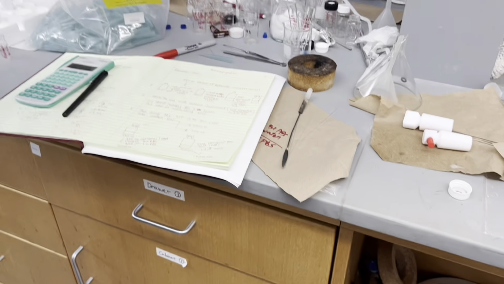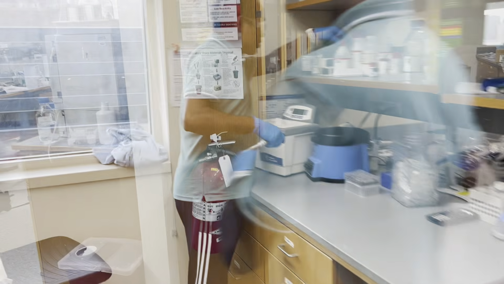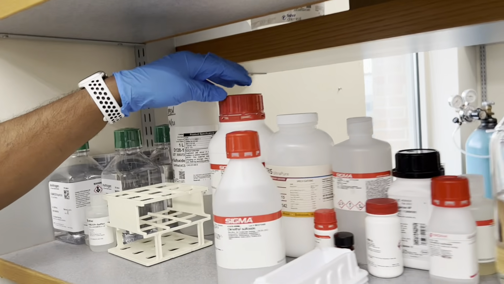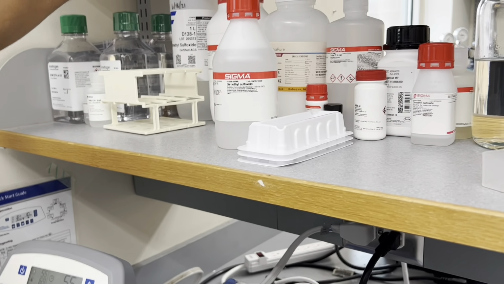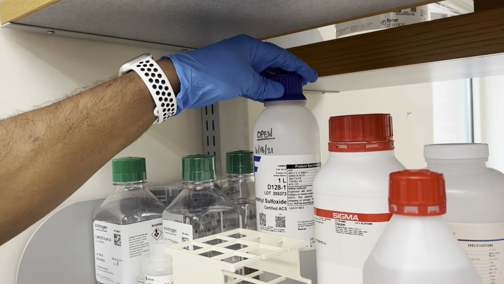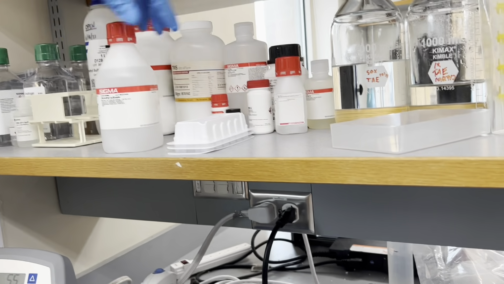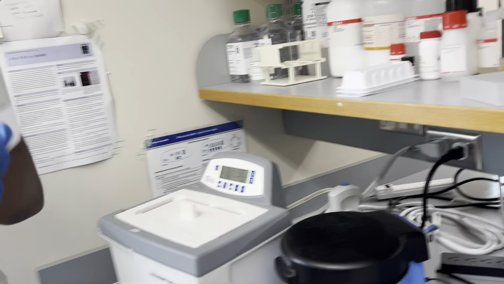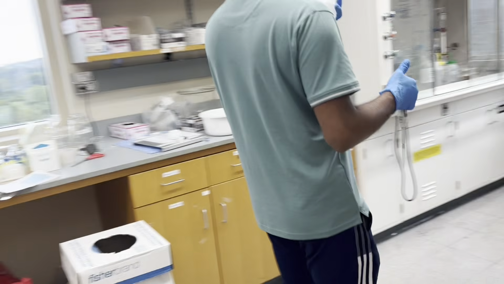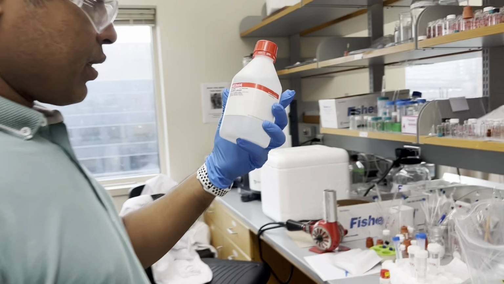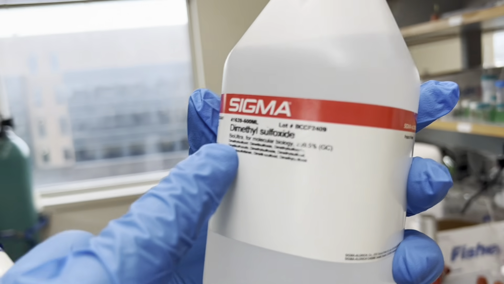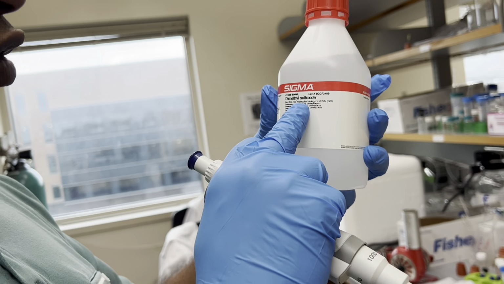Now I'll take the DMSO. Your DMSO will be here. Oh my goodness, they're scattered everywhere. This is another DMSO. Which one are we using? There is another DMSO too. It probably doesn't matter, we are going to use this one. This will be the better one, I guess, the newest one. This is 99.5% Bio Ultra for molecular biology.